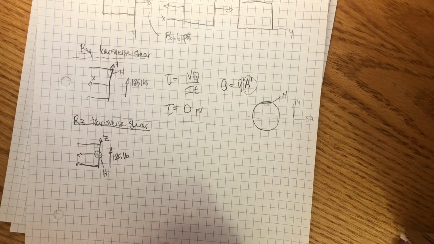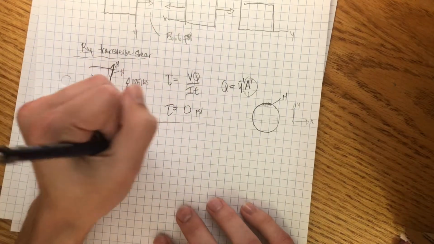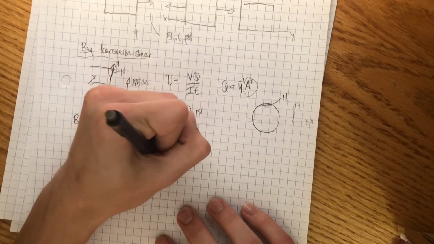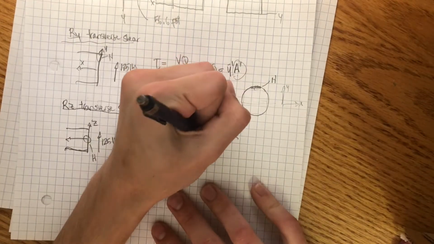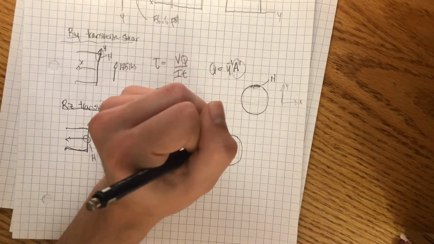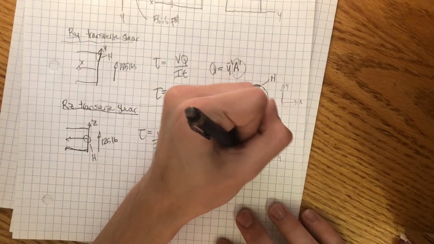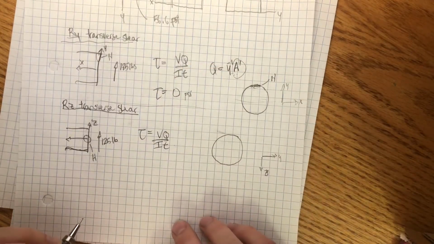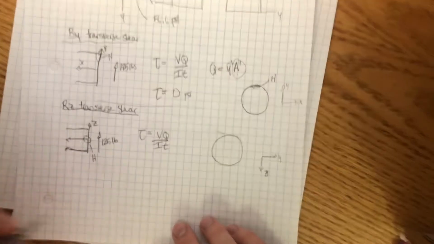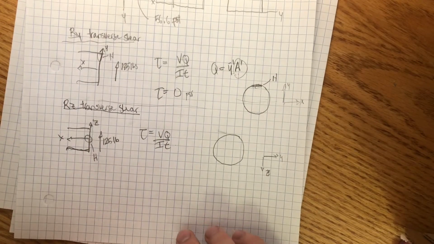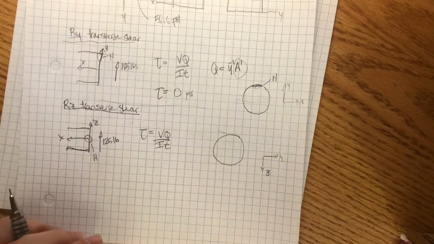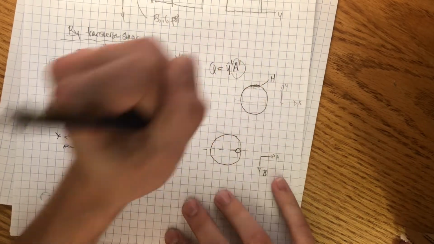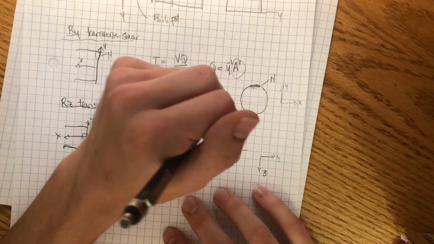So now we are going to be using the same logic, VQ over IT. But if you look at the cross section now with Y and Z, like that, then you end up with a point of interest that's sitting nicely on the neutral axis.